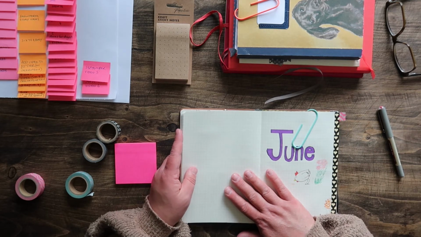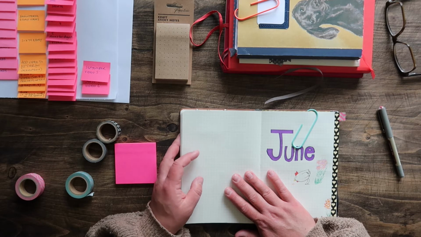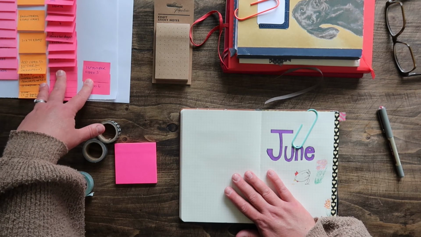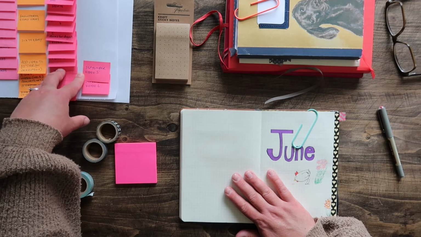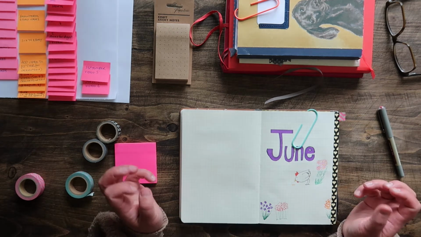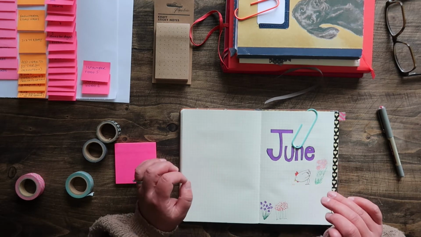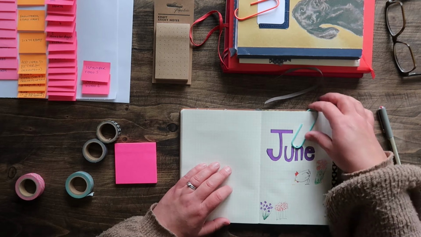But I have changed it slightly, and it all relates to how I'm using this post-it sheet here, which I will talk about in another video once I've used it for a significant amount of time, so I can tell you how I'm getting on with it. But I still use my Le Mans bullet journal to plan things out.